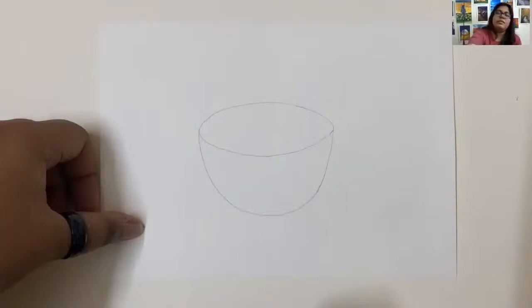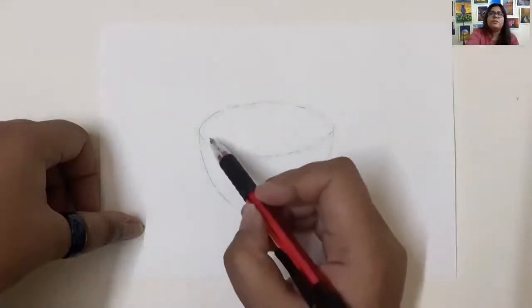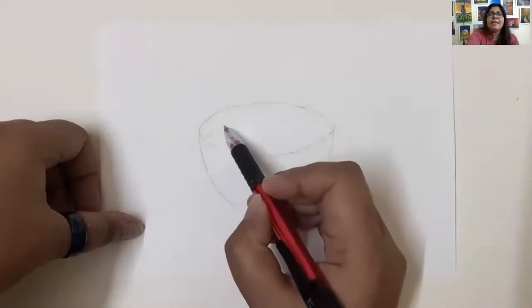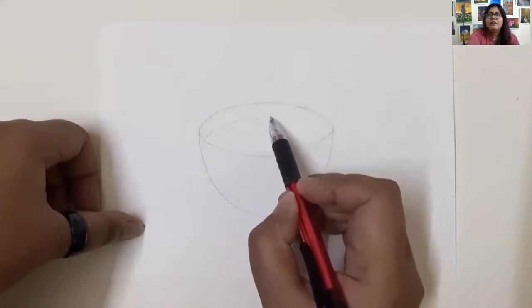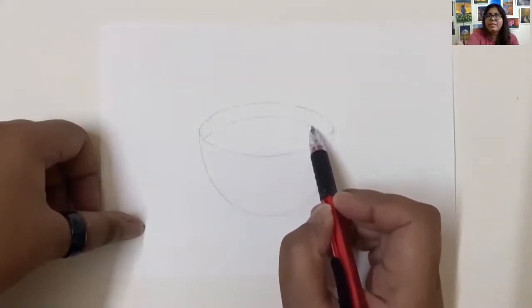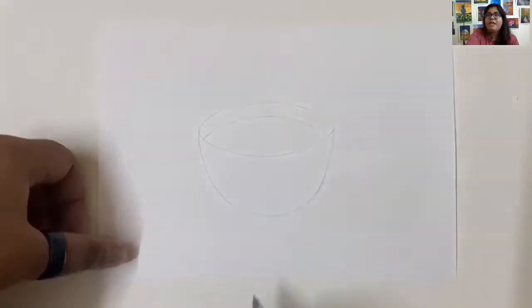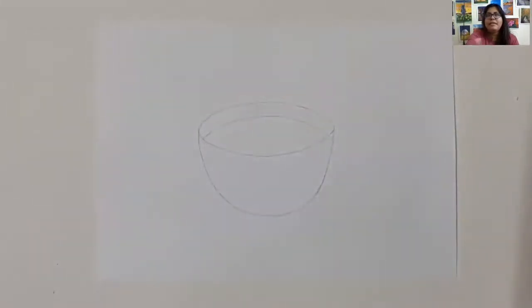Everybody done with this? Okay. So now see, this is the marking of our cup's mouth. Okay, this is the level to which there will be coffee in the cup. So we'll just mark a line like this.